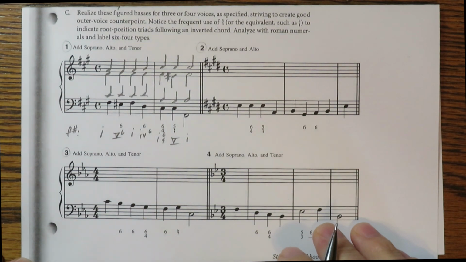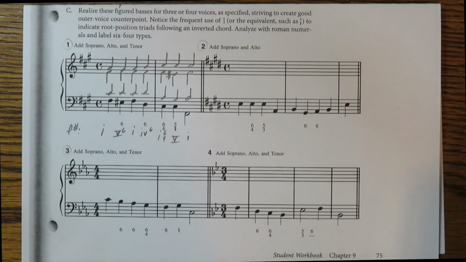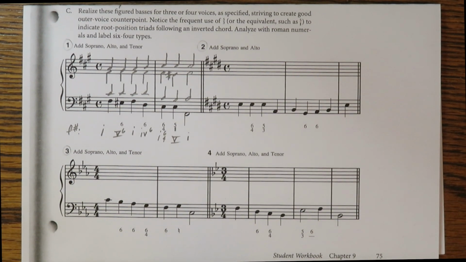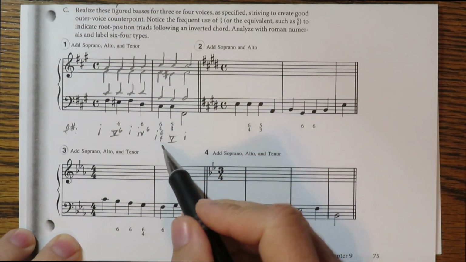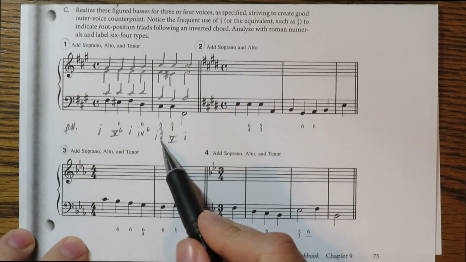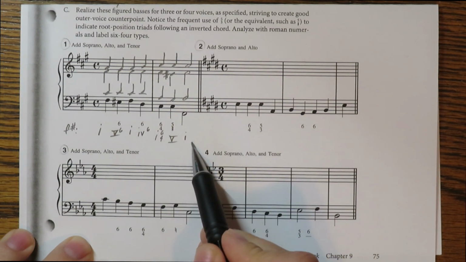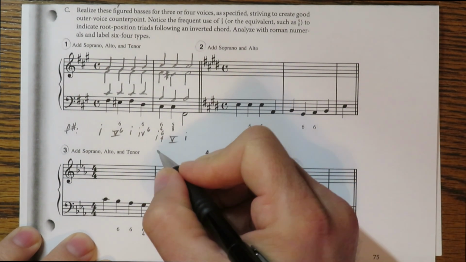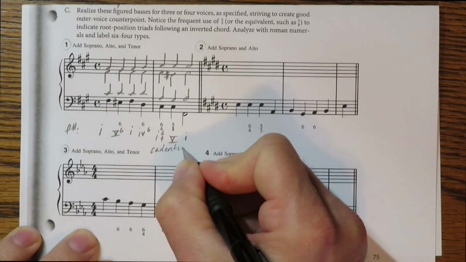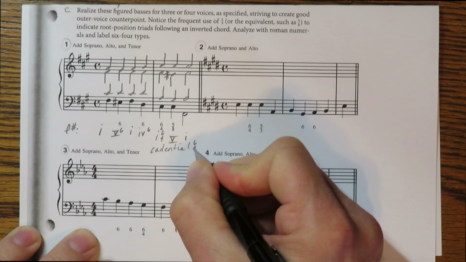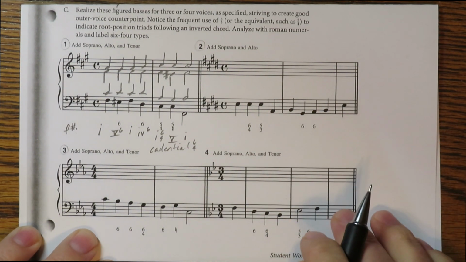Okay, so let's take a quick break and I'll be right back. Oh, I almost forgot. What kind of 6/4 is this? Well, 1 6/4, 5, 1. That is cadential, right? Okay. Now let's take a little break.